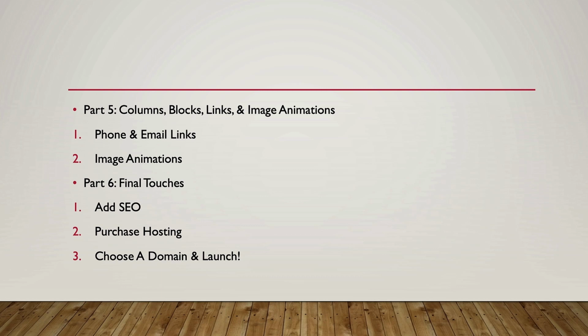A good website with good SEO will be ranked at a much better position on search engines like Google. The next thing you have to do is purchase hosting, because hosting is obviously important. You can't run a website without a hosting service.